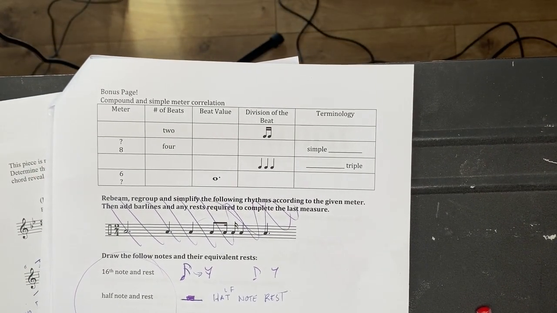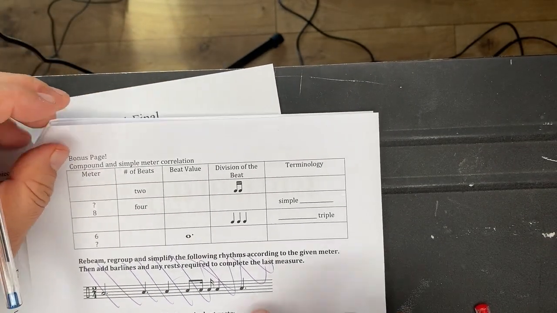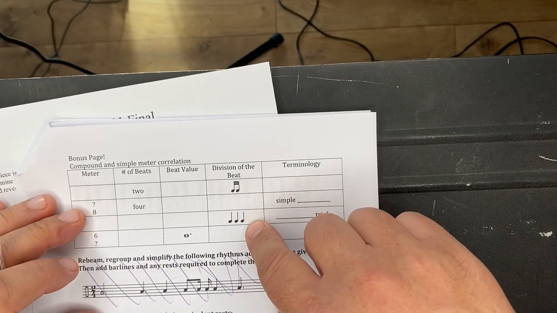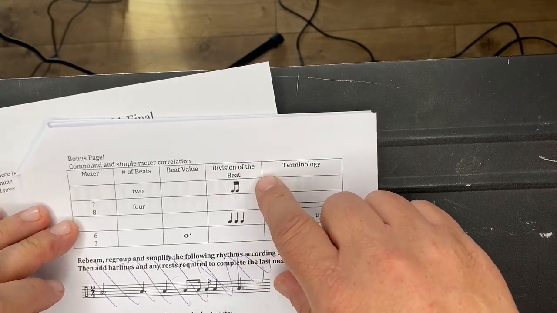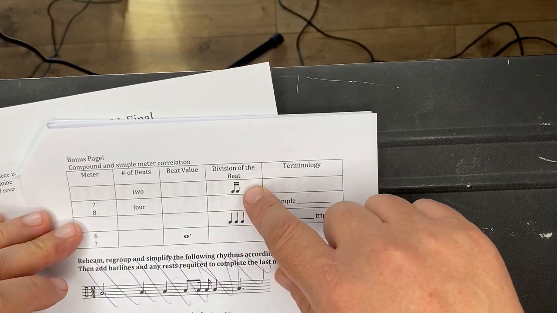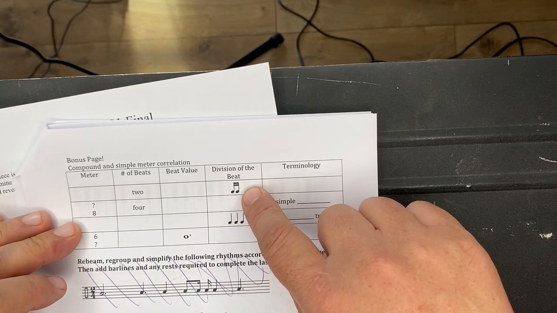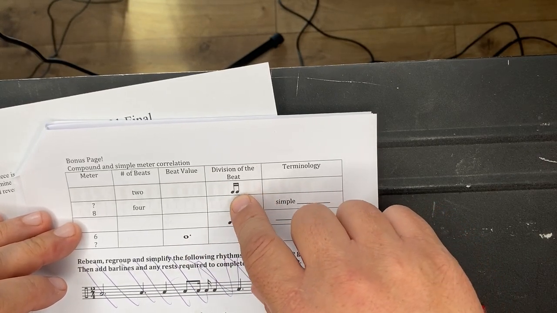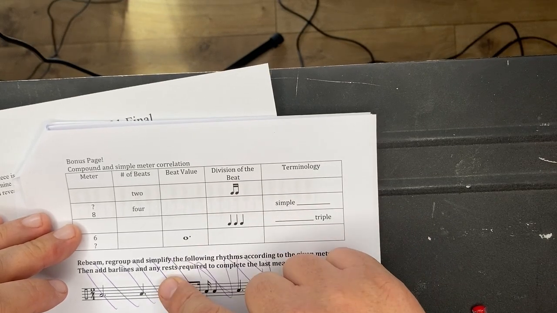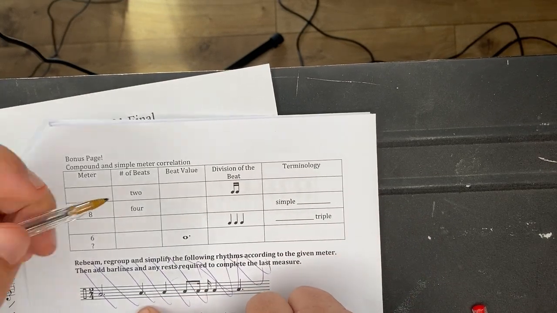The meter thing. So what are meters interpreted as, compound or simple, and then what gets a beat, and how many beats are in them. So remember that compound meters always have 3 divisions of the beat. They combine together and make a dotted note. And simple time signatures, or the beat divisions, are always 2 that combine into a note that's not a dot, right? So let's just figure this out to begin with.